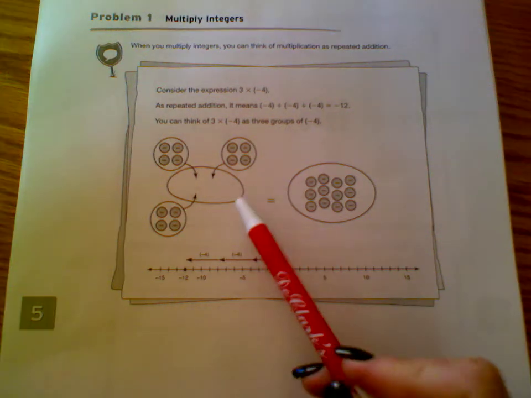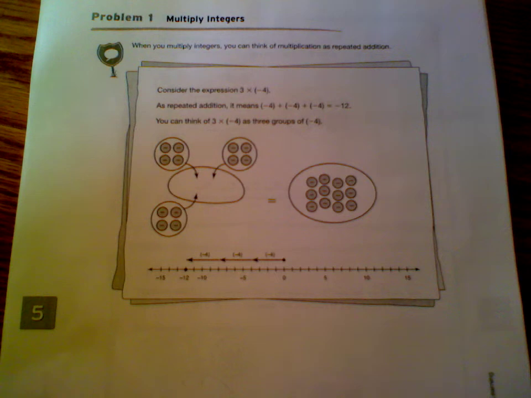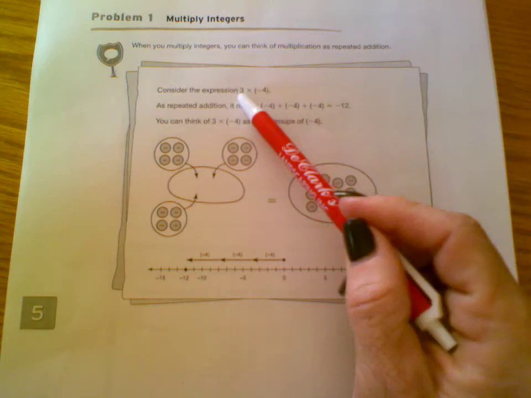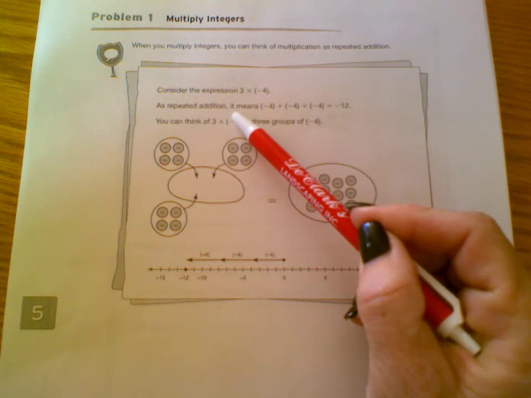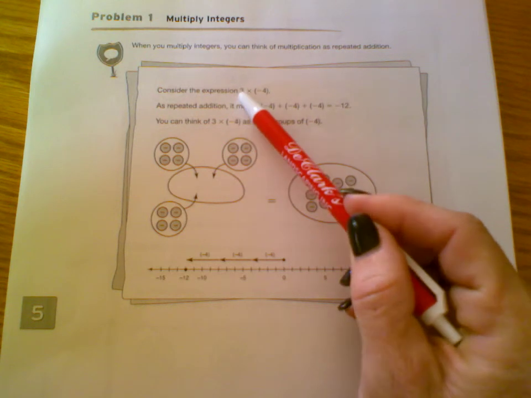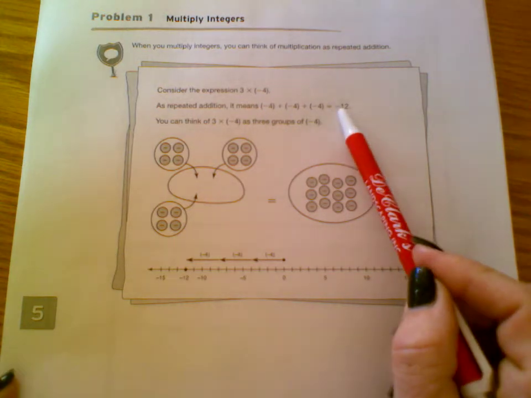This is the mini lesson for 5.1 on multiplying integers. So if we look in this box, we know that multiplication is really repeated addition. So if we consider the expression 3 times negative 4 as repeated addition, it means 3 groups of negative 4. So we know the answer is going to be negative 12.